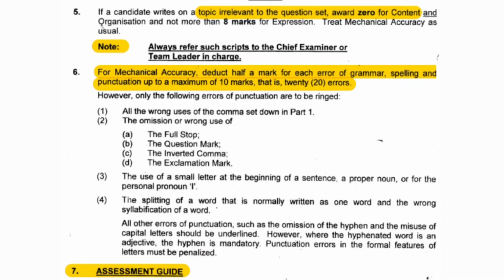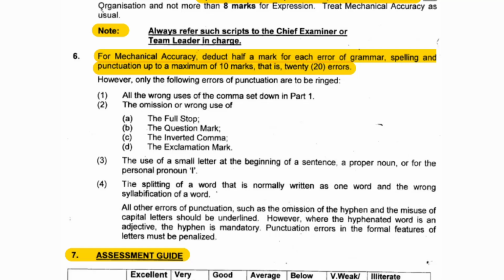Okay, so finally here we can see that for mechanical accuracy, like I said before, half a mark will be deducted, and all of these are things that you need to take note of. The wrong use of comma, as we have said before. How do you use or omit or wrongly use full stop, question mark, inverted comma, exclamation mark? If you are using a small letter at the beginning of a sentence or a proper noun, or for the personal pronoun I, you are going to lose half a mark. Okay, if you split a word that should be written as one word, you will lose half a mark.